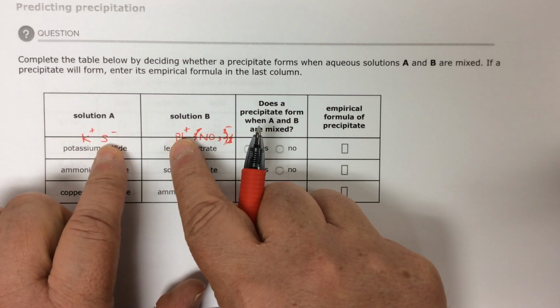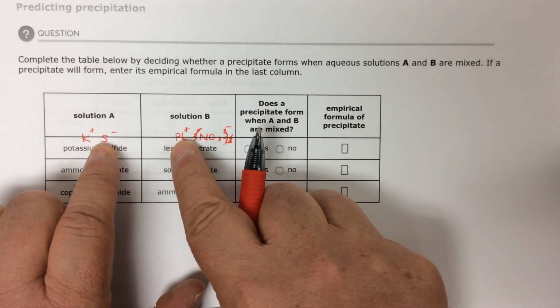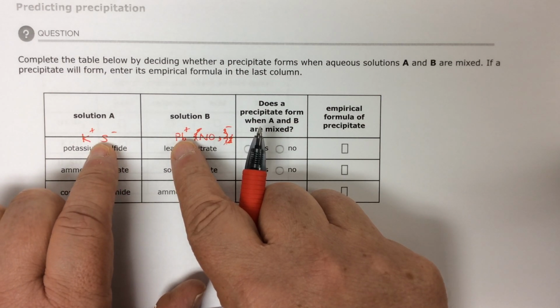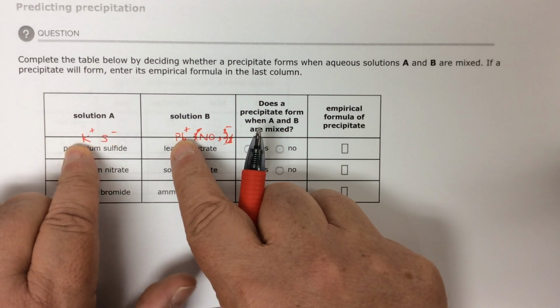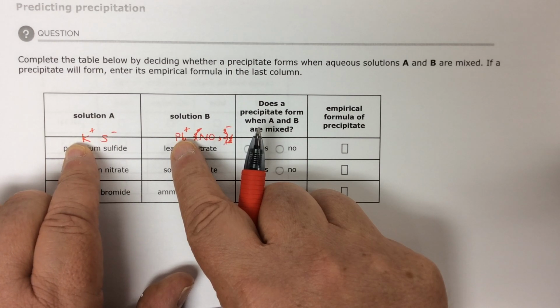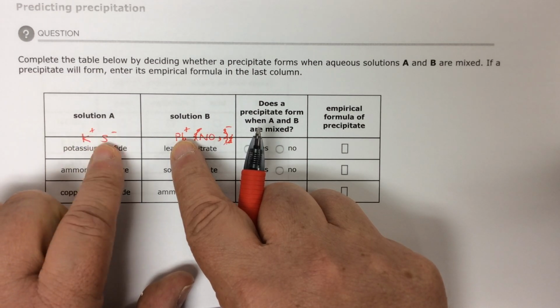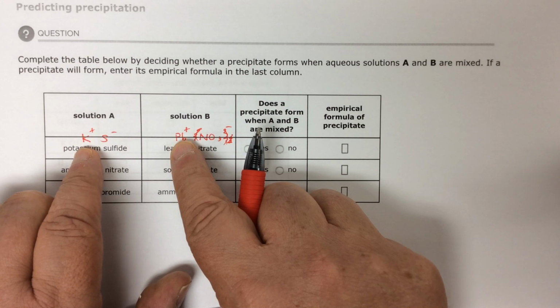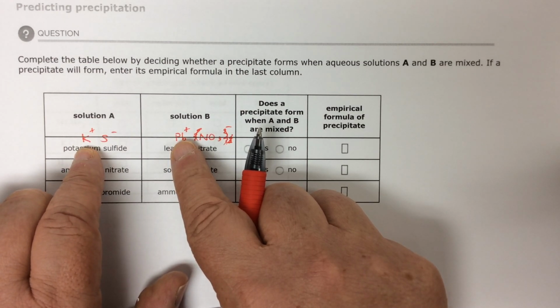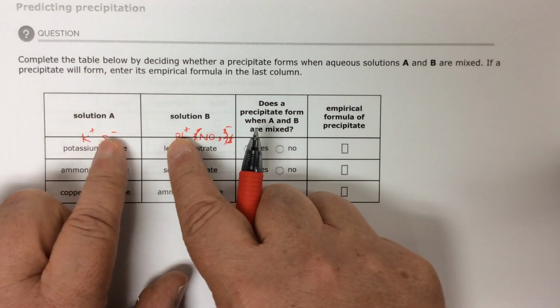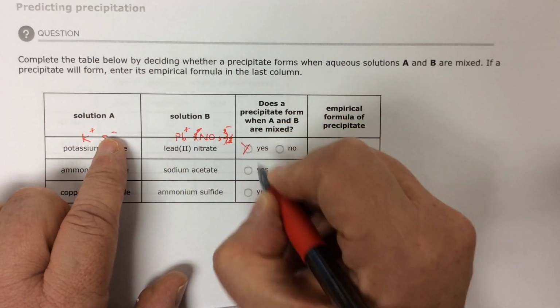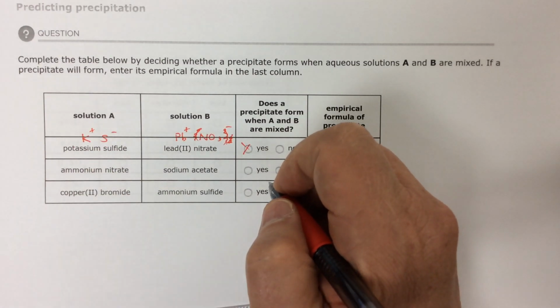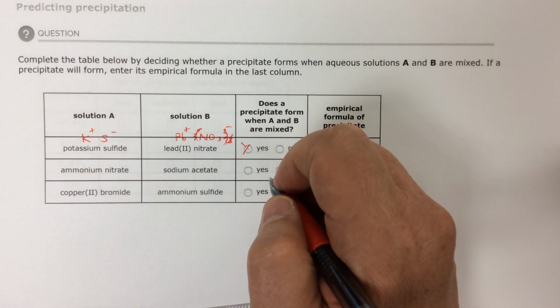What about lead and sulfur? Well, sulfides normally are insoluble. That's the stinky egg, the rotten egg at the outside of the pool. The only exceptions are the ones that are soluble. So ammonium, the wet diaper, if ammonium goes with sulfide, it's soluble. If group 1 elements are with sulfide, it's soluble. Anything else is insoluble. So lead with sulfide is going to be insoluble. That means it makes a precipitate. Okay, there's going to be a precipitate there.